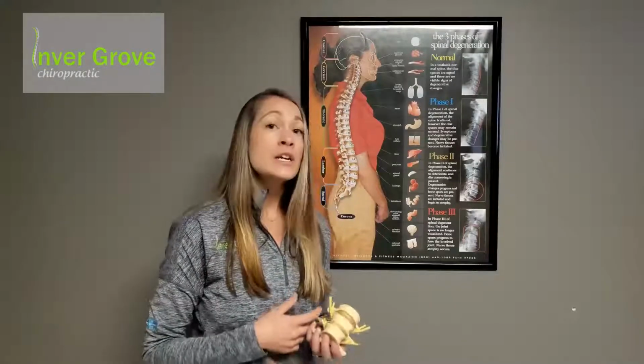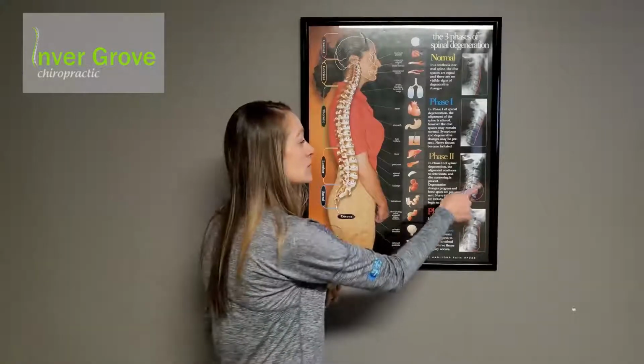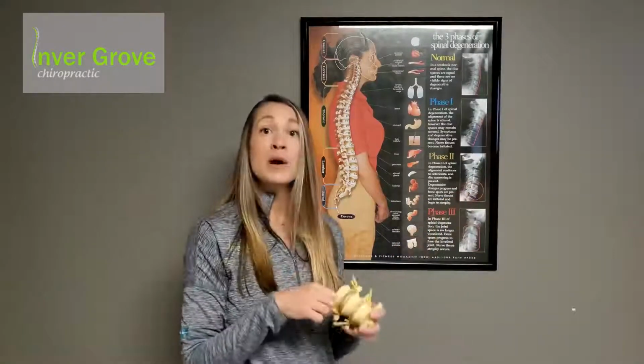Now that's permanent change that we can't do anything about, so we really want to know if we have any of that in the spine already, because we want to make sure that we try to maintain what we have so that it doesn't get any worse. How we do that is making sure that these vertebrae are moving properly to pump nutrients in and out of that disc to make sure that we maintain what we have left.